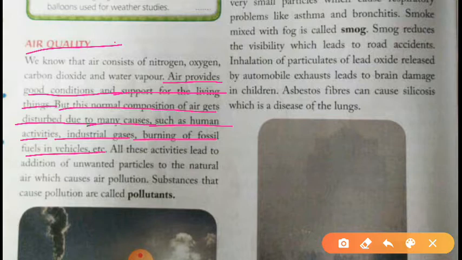And all these activities lead to the release of unwanted particles into nature. Means the air and gases which are not needed, unwanted gases or particles, are released due to these activities, okay?